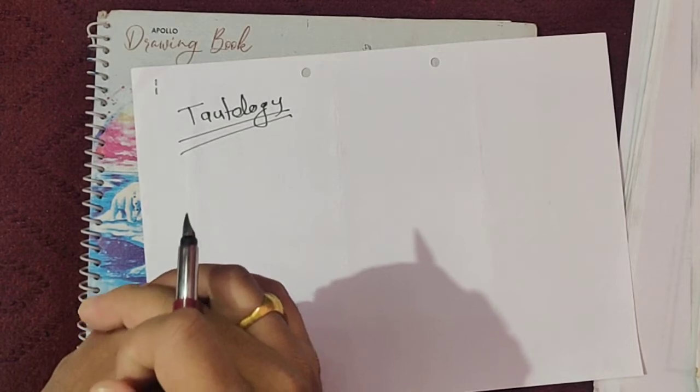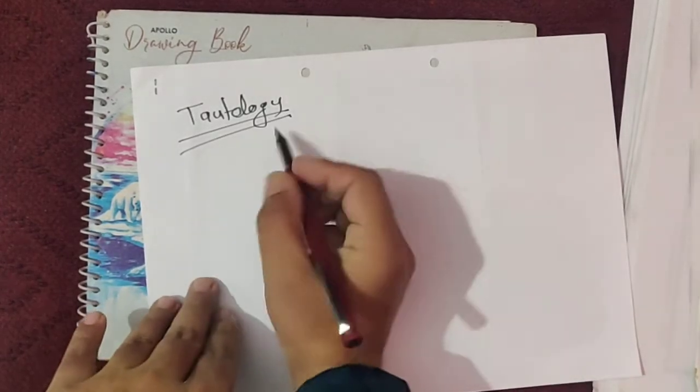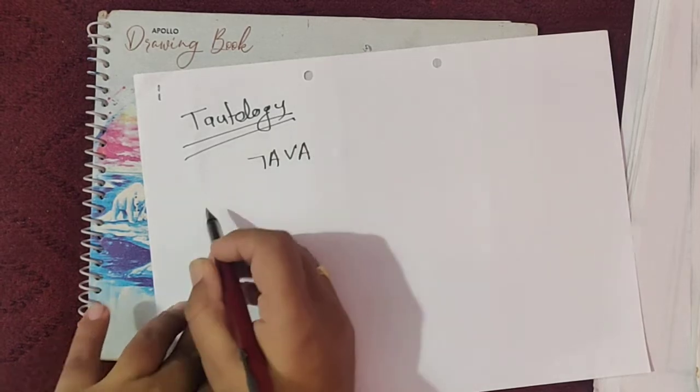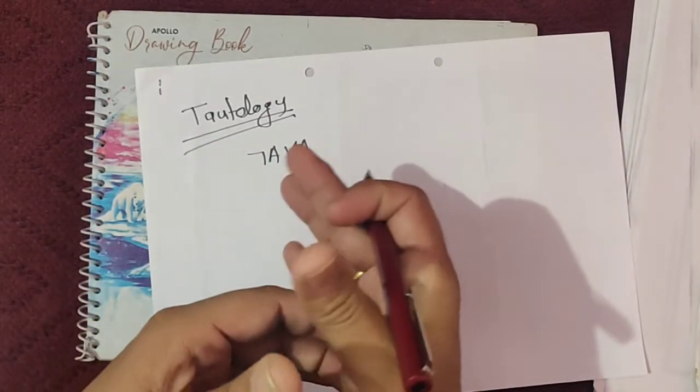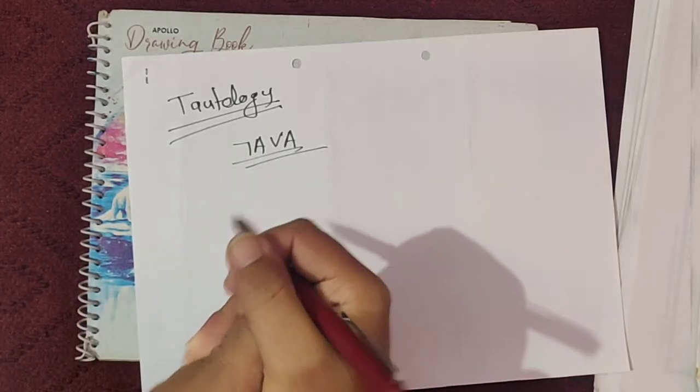Tautology is the condition of a statement whose truth value is always true for the given combination of each variable of a given domain. Just as an example, not A or A. If we construct a truth table of this statement, then the truth value is always true.